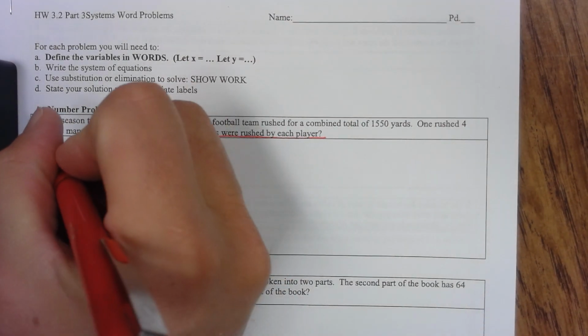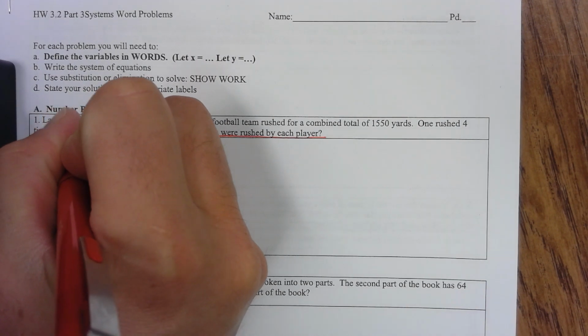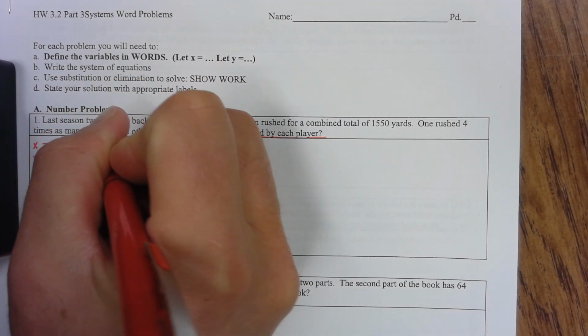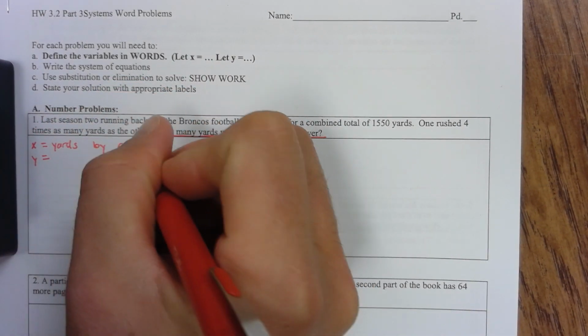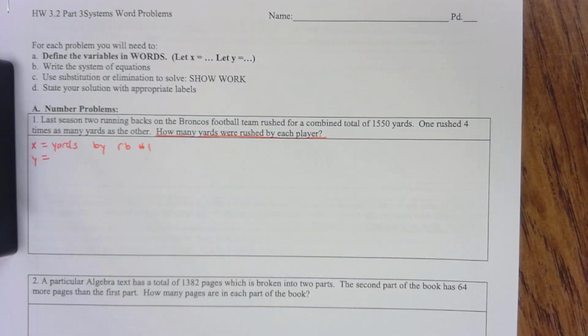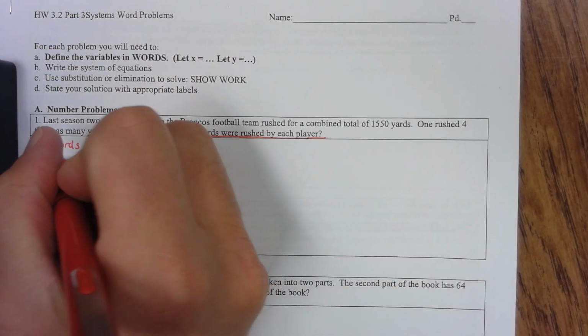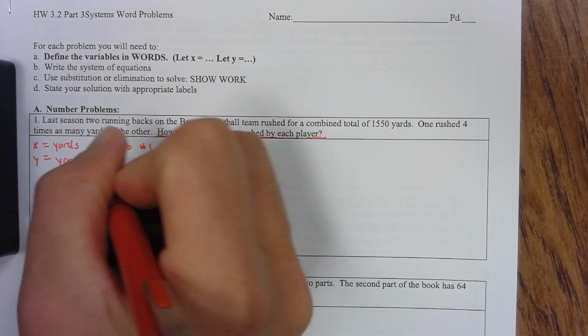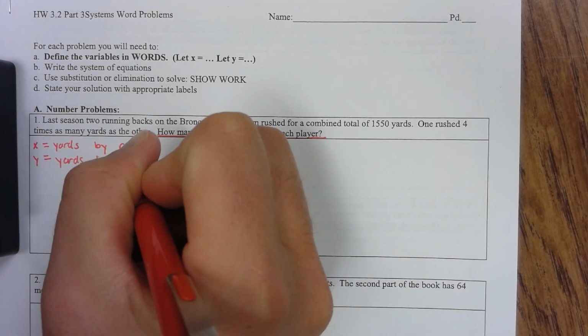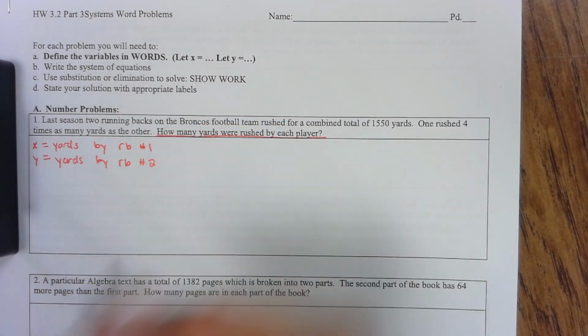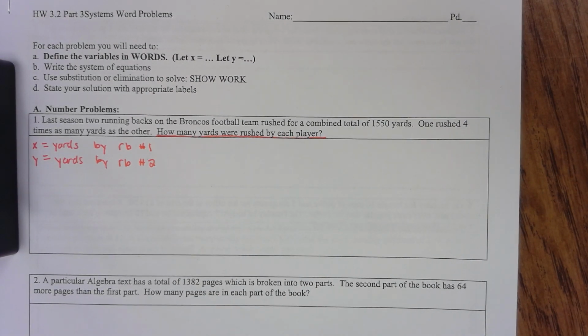Okay, the number of yards, so X is the yards by running back number 1, since we don't have names. And then Y would be the yards by running back number 2. So we're looking for the specific number of yards that each running back ran.